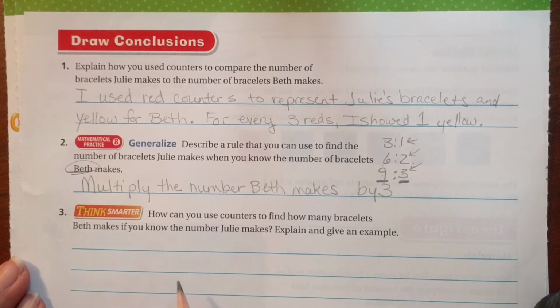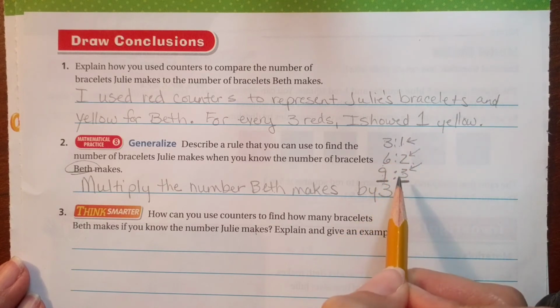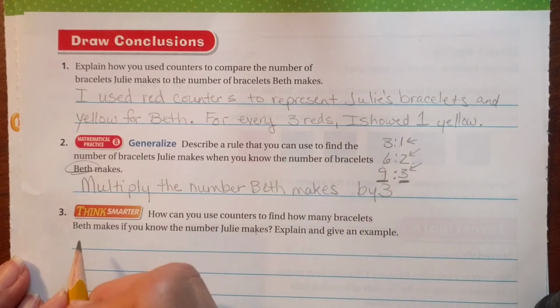Okay. How can you use counters to find how many bracelets Beth makes if you know the number Julie makes? Okay, so there we're going to do the opposite, right? We're going to divide by 3. So whatever number we have over here for Julie's, we're going to divide that by 3, and that will give us Beth.